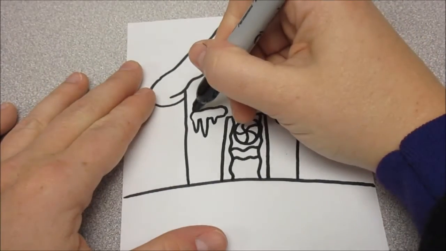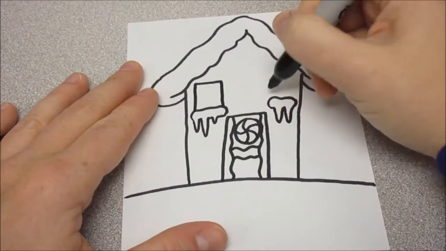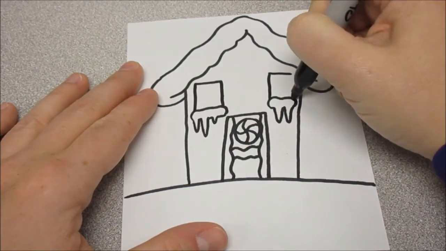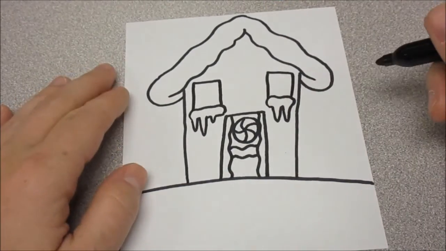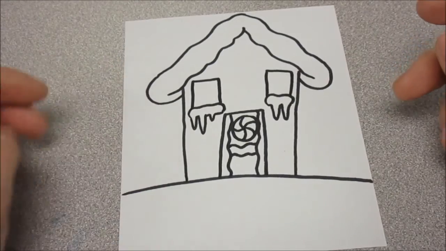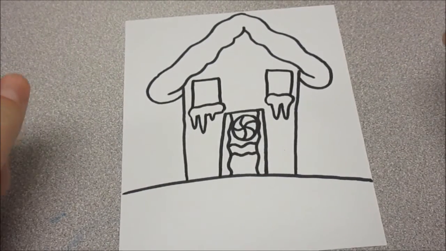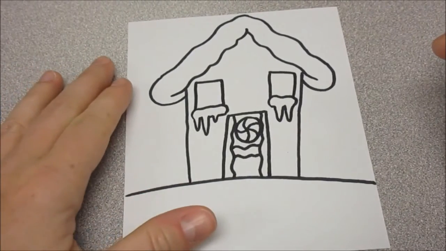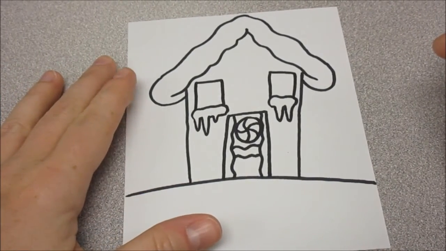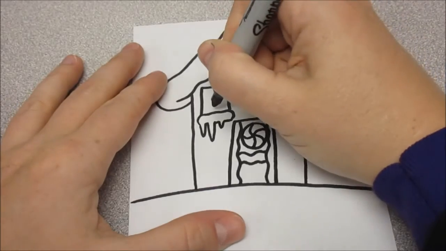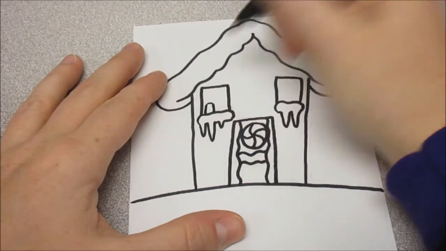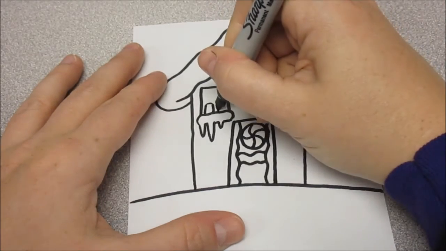I'm going to put a rectangle on top for the window. Alright, and then in each rectangle, we're going to put a little square, 4 times.